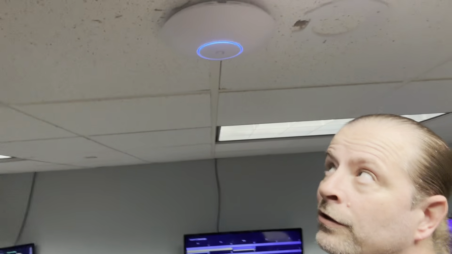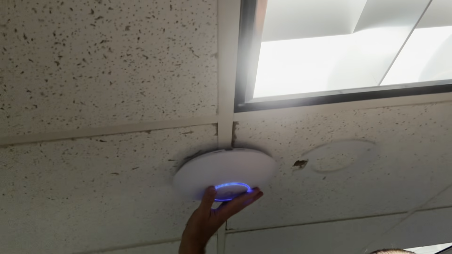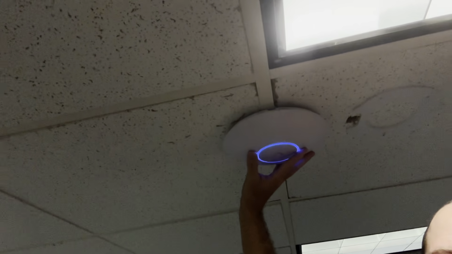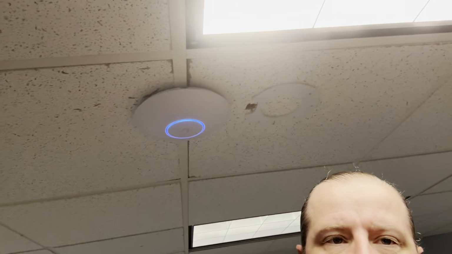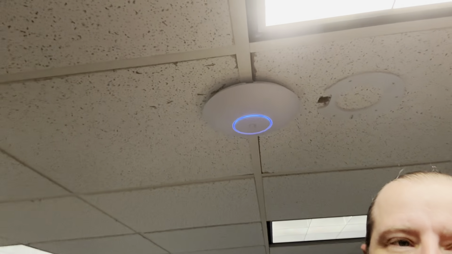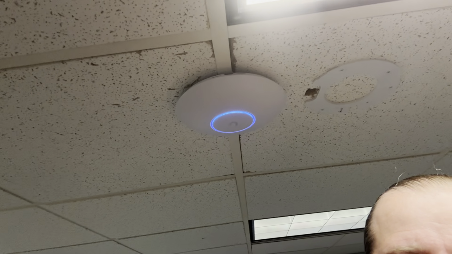Hey gang, to that end, I've got a brand new Unifi U7 Pro Wi-Fi 7 access point. This thing does quite a bit better of a job than the Wi-Fi 5 access point that used to be right there. Don't worry, we're going to toss that ceiling tile very soon. So if you've got a clean 5 gigahertz signal in your area, gaming should be no problem. Let's get back down there.